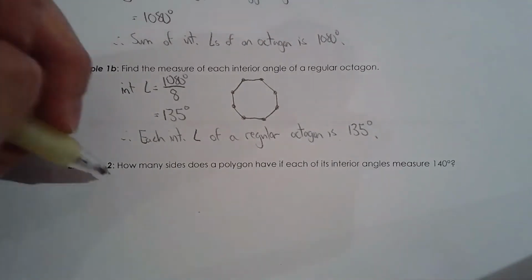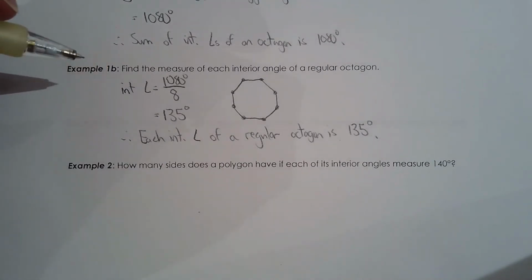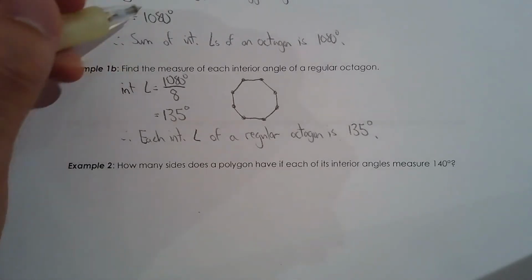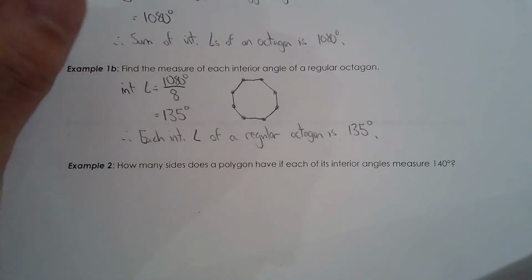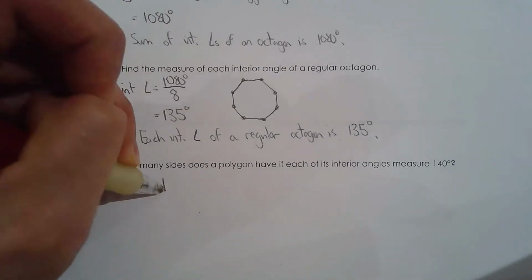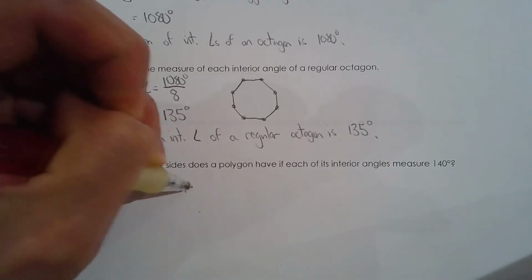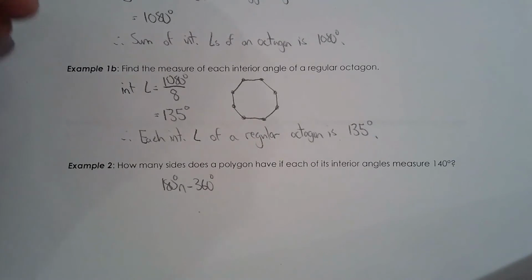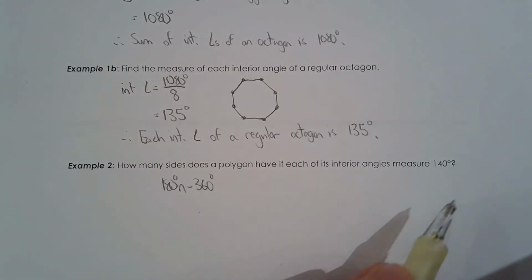Okay, how many sides does a polygon have if each of its interior angles measures 140 degrees? So what we're going to do is take that formula: the sum of the interior angles is 180 degrees times n minus 360 degrees. But what's the sum of the interior angles? Well, each interior angle measures 140 degrees.